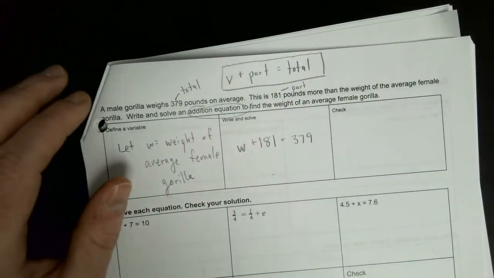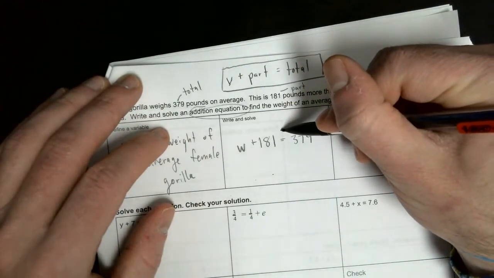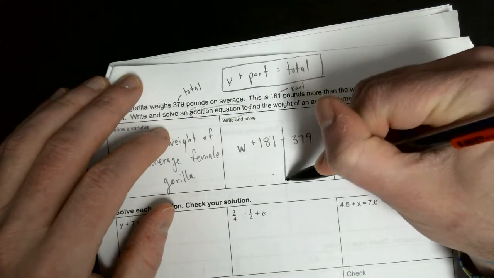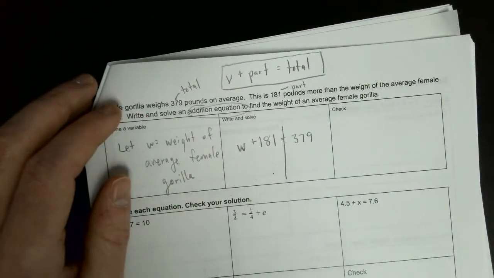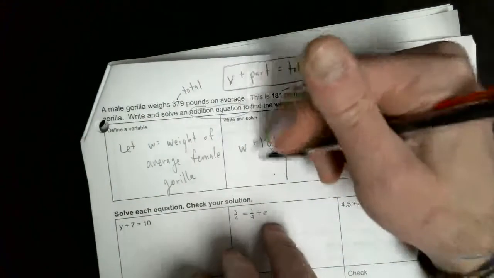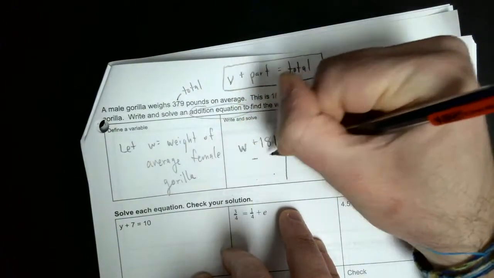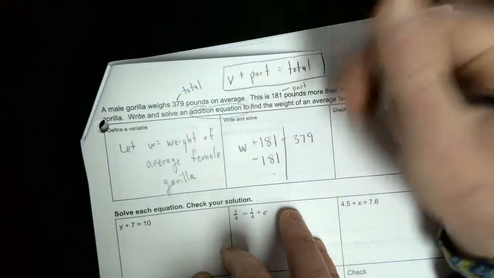All right. We got it. Let's try this out. I'm going to do a little wall here. We've got to subtract. We're going to subtract 181 from both sides. Okay.